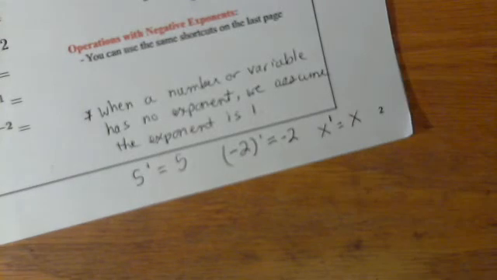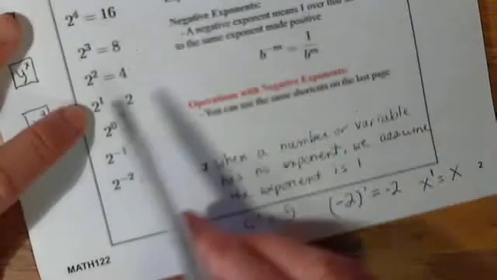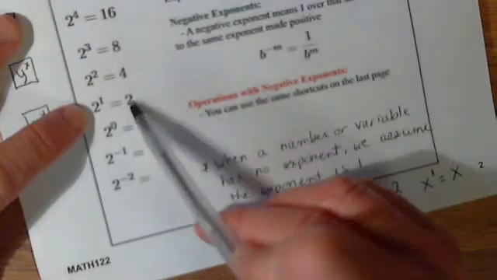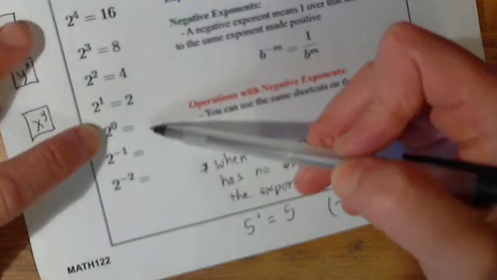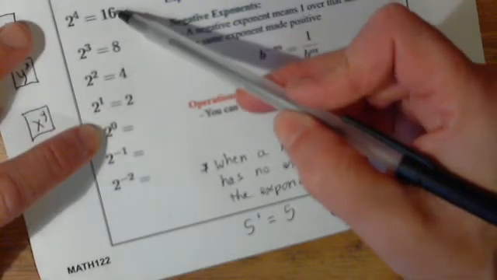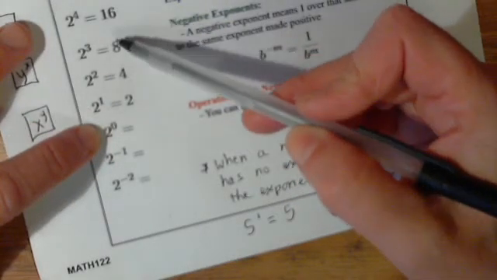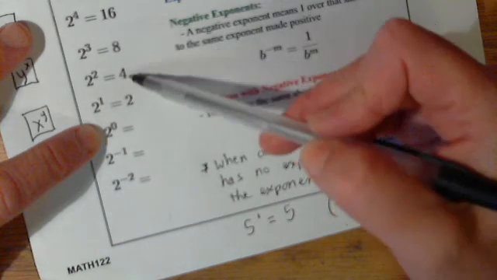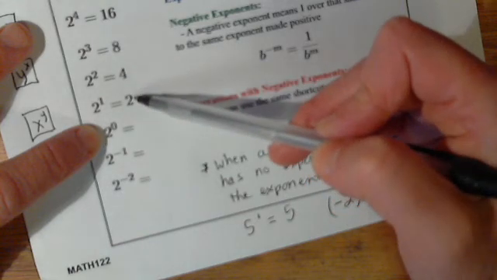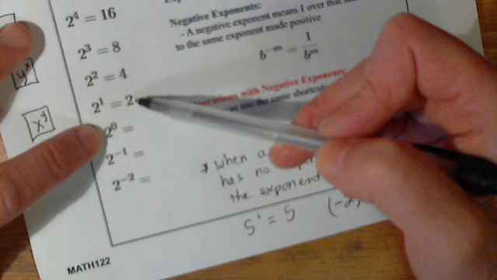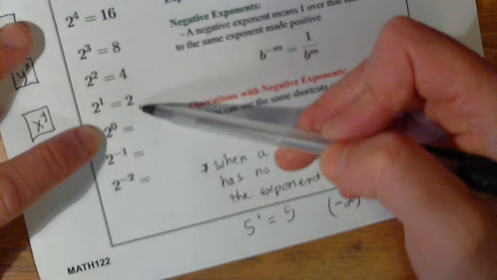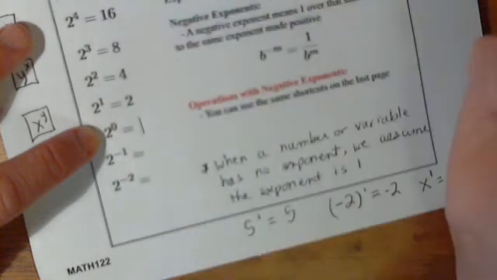Alright, let's continue our pattern now. So if we're getting half as big each time, what would you guess 2 to the 0 power should be? What's the pattern? Remember, it was 16 divided by 2 is 8, 8 divided by 2 is 4, 4 divided by 2 is 2, 2 divided by 2 is... Did you guess the answer would be 1?